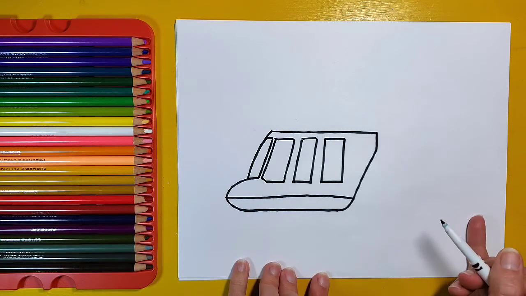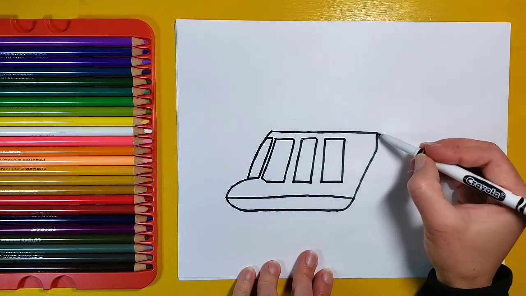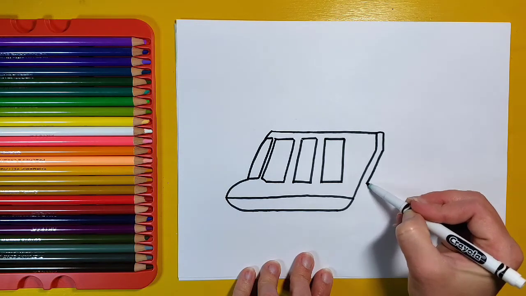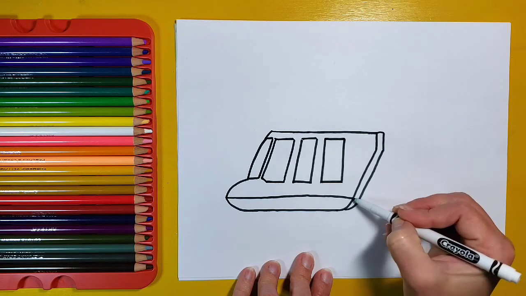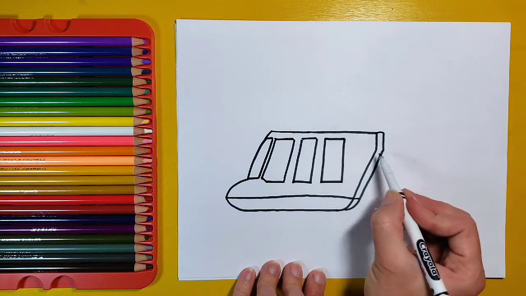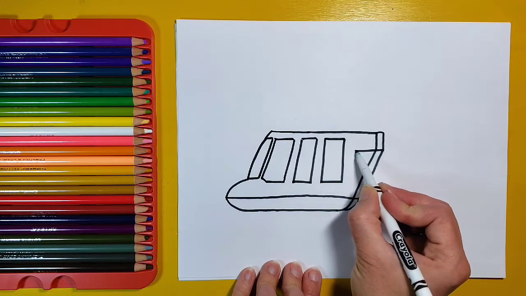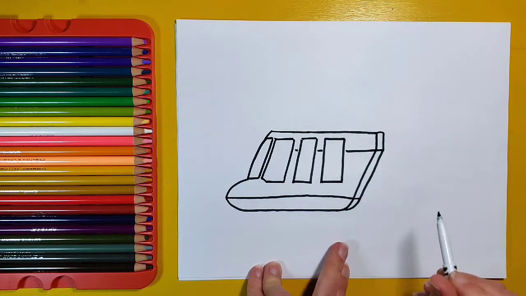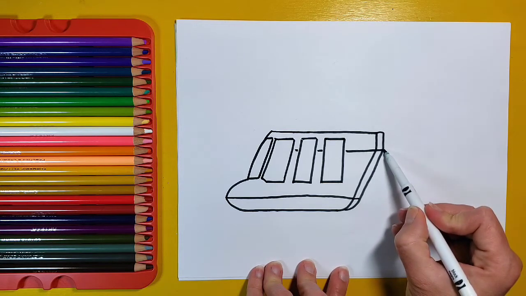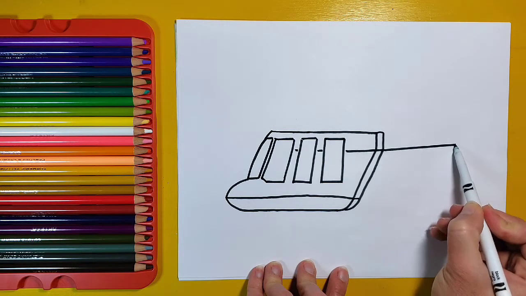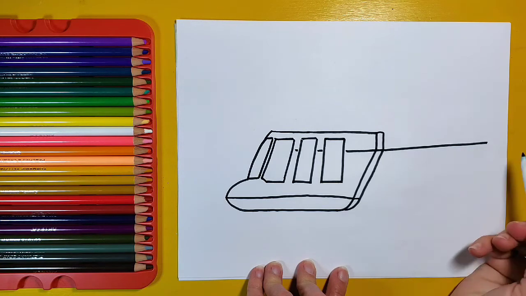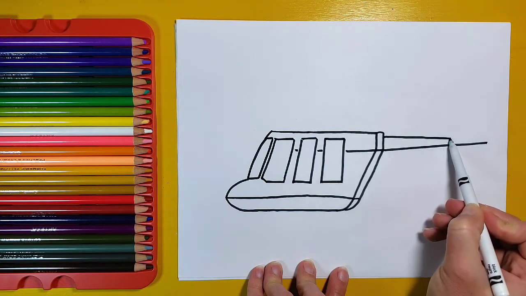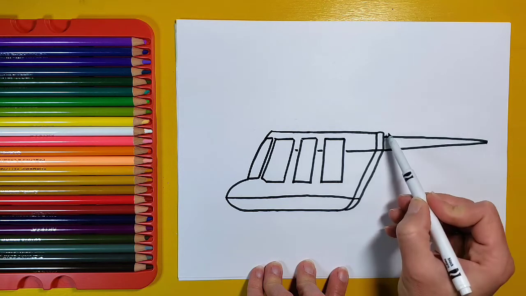Next I'm going to add some more details on the rest of the helicopter here. I'm going to add another layer that kind of follows along the back of my helicopter and connects some of those lines. I'm going to draw a line here that connects through behind some of the windows like that. I'm going to make a super long triangle that goes almost to the edge of my paper, and it's going to connect to the back part of the helicopter.